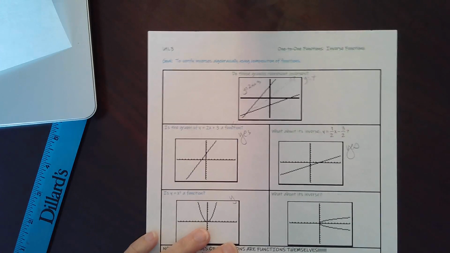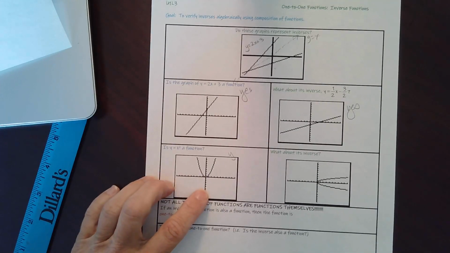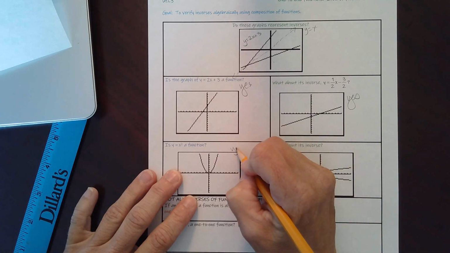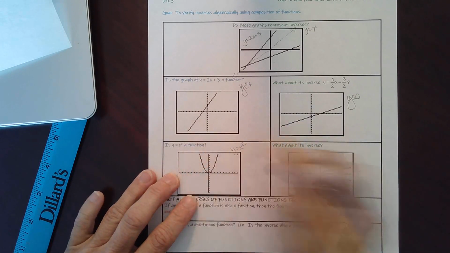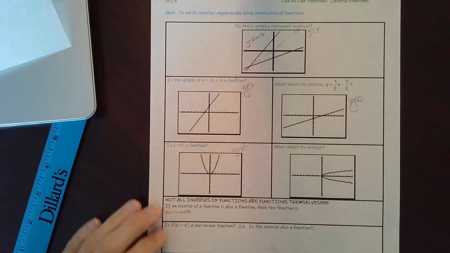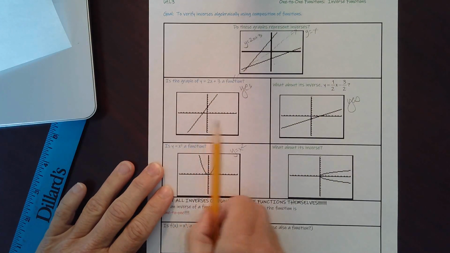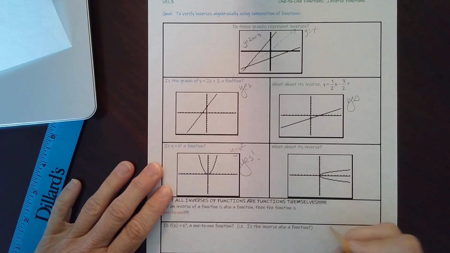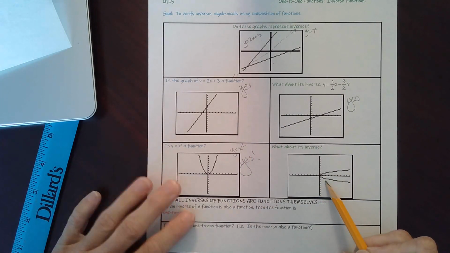Then let's take a look at the second example that we worked with yesterday. We had a quadratic, y equals x squared, which is that right there. Does this graph represent a function? In other words, does this pass the vertical line test? And the answer is yes. So this is also a function. What about its inverse?